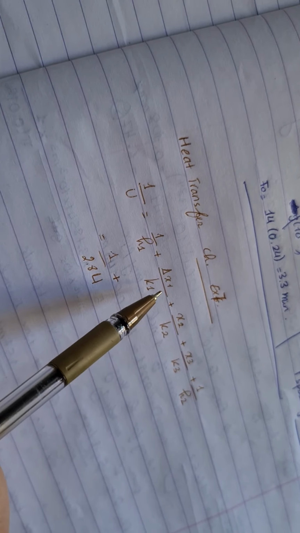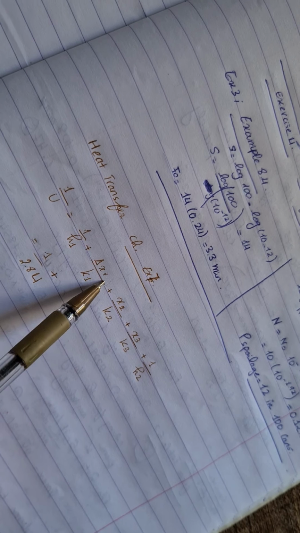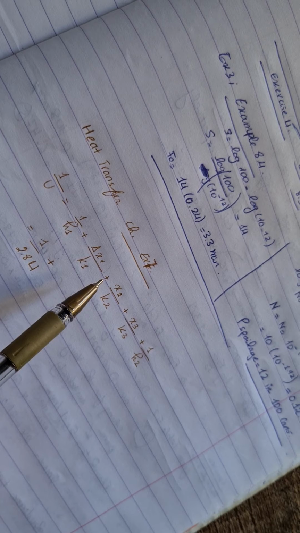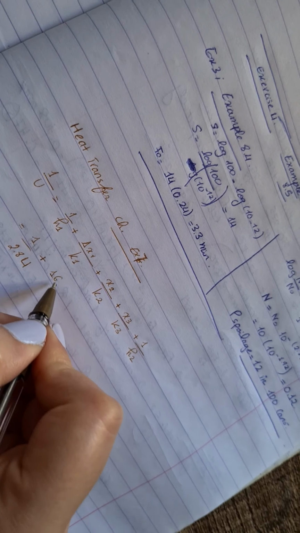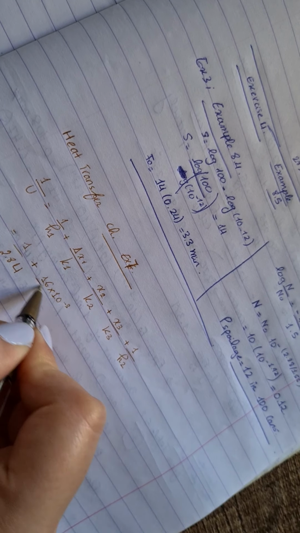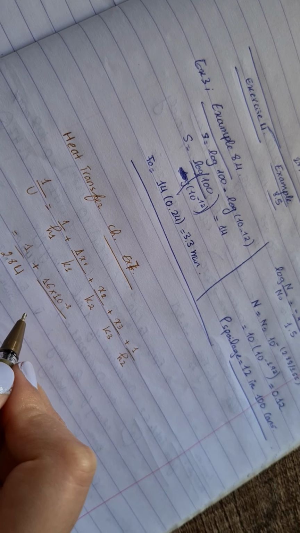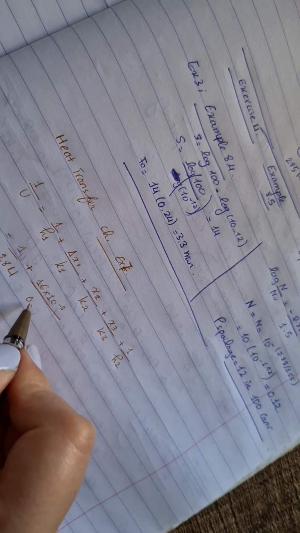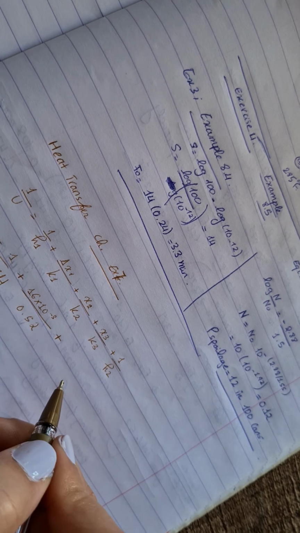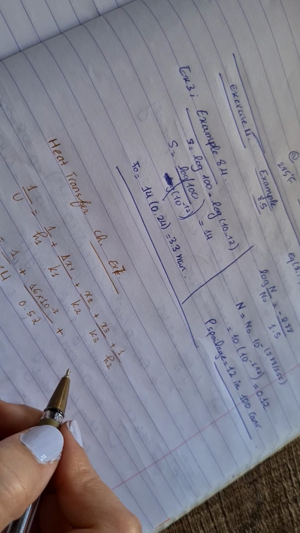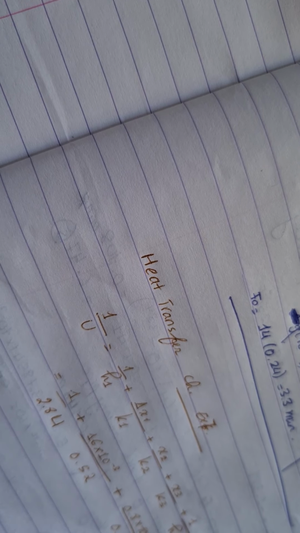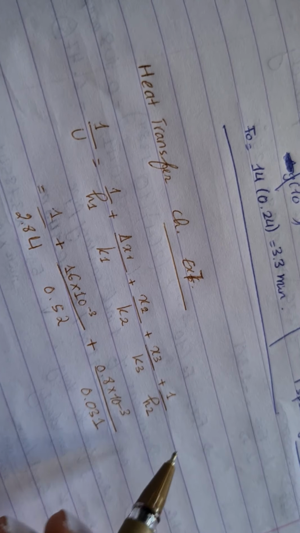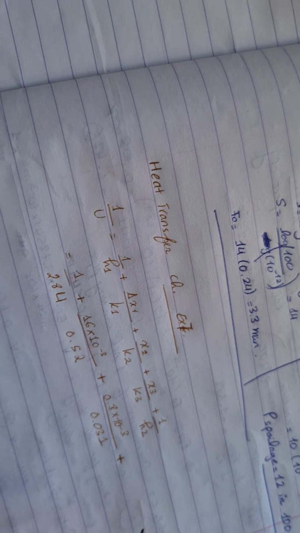And then I have from the rule X1 over K1, where X1 is the distance that I've got. The first one is the glass pane that consists of two 1.6 millimeter thick glass layers, so 1.6 times 10 to the power minus 3 over K1, which is the thermal conductivity 1 of glass, 0.52, plus X2. The glass is separated by 0.8 millimeters, so it is 0.8 times 10 to the power minus 3 over the thermal conductivity of air, which is 0.031. And then I have the X3.